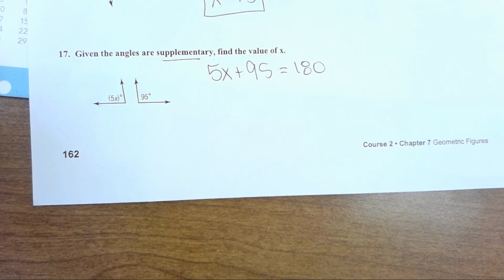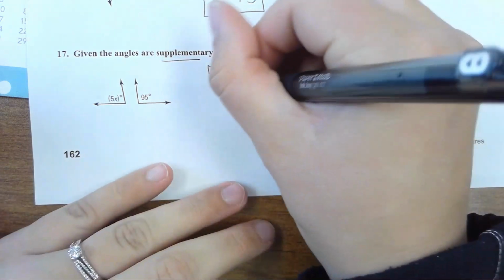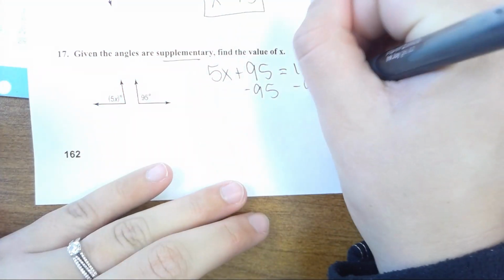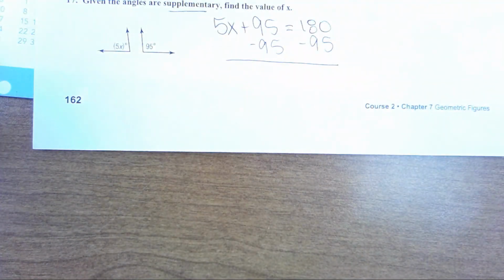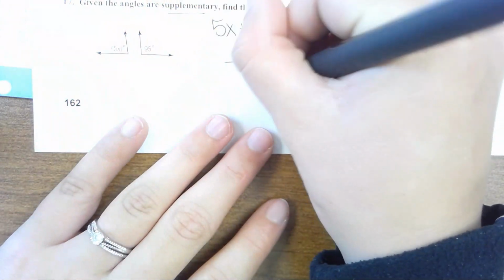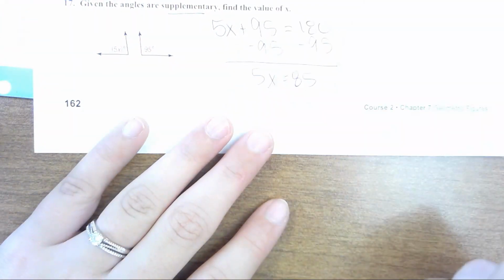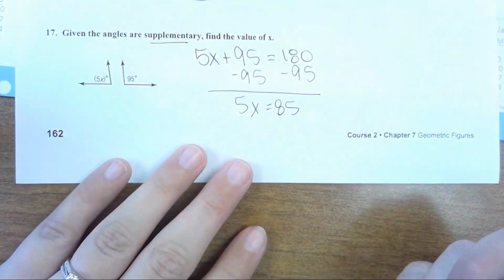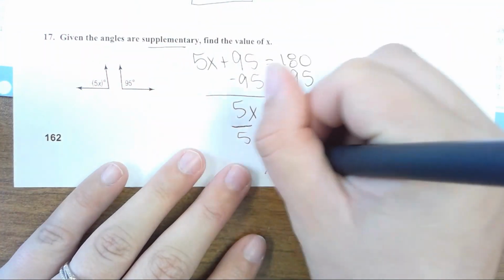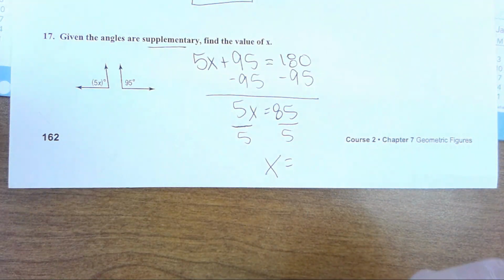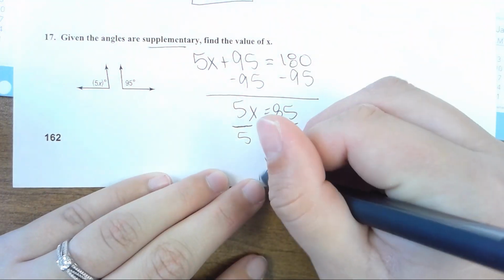All right, so solve for x. First step, subtract that 95 on both sides, and we get 5x is equal to 85. And then our last step to get x by itself is to divide by that 5 on both sides, and 85 divided by 5 gives us a value of 17.